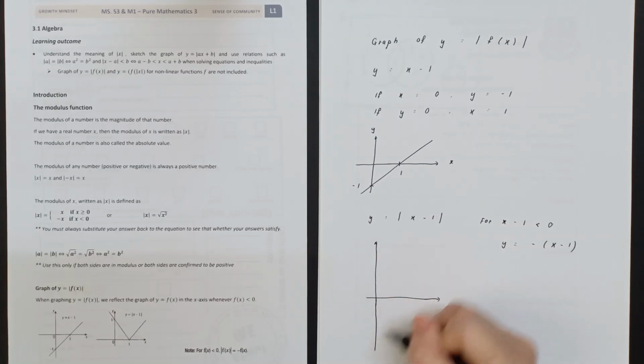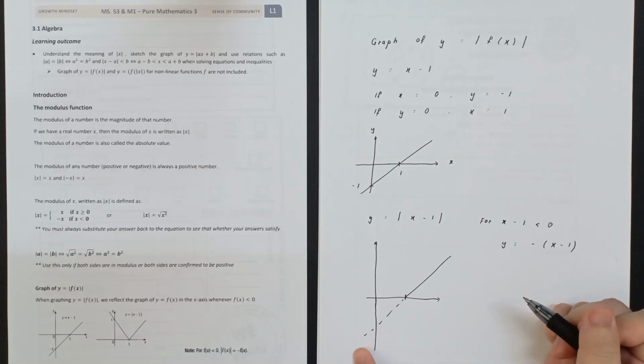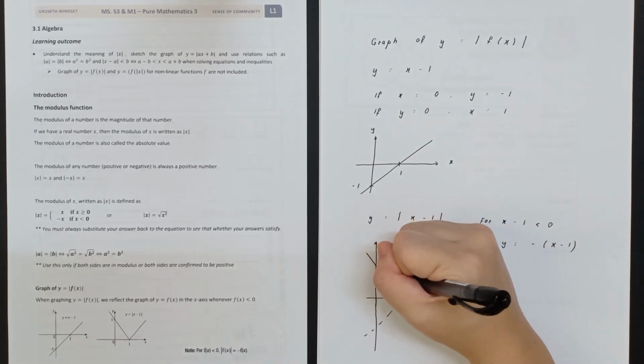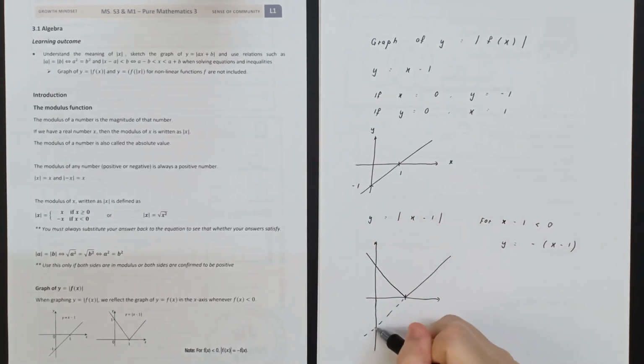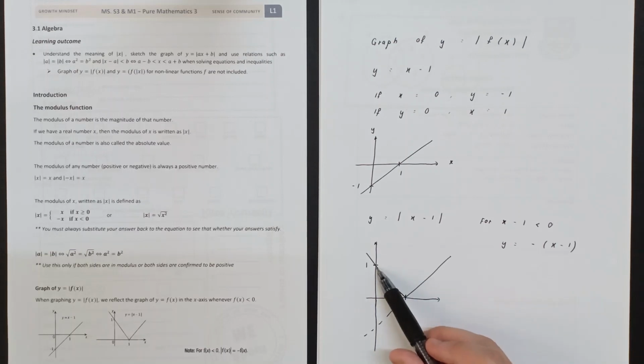Instead of drawing it like this, let me try to draw the dotted line. Okay, so this is your graph, right? The part that is negative will be reflected. So instead of a -1 here, it will become 1 here. It's the same thing: if I get negative 0.5 here, then I should be able to get 0.5 after I did the modulus. So if I get -1 here, I should be able to get 1 after I did the modulus. Okay, so that's the idea.